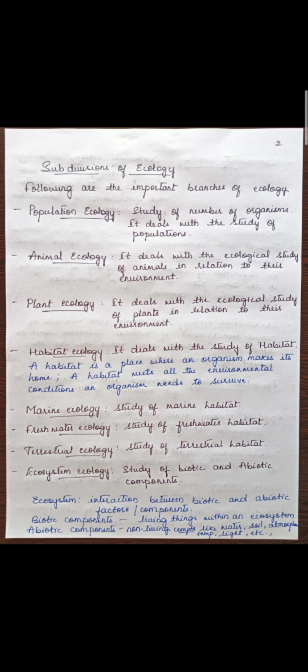Next one, animal ecology. Animal ecology deals with the ecological study of animals in relation to their environment. Likewise, plant ecology deals with the ecological study of plants in relation to their environment. And coming to the next ecology, that is habitat ecology.